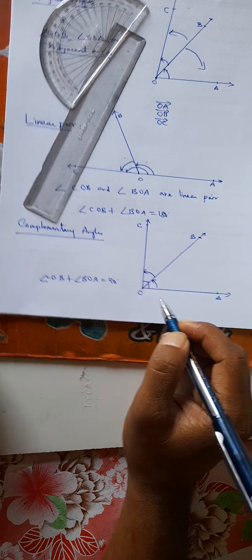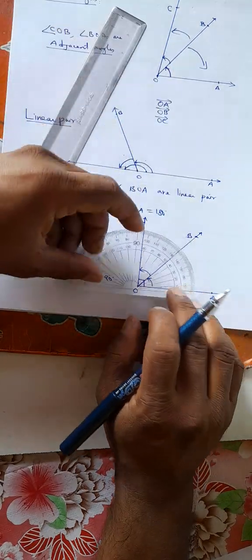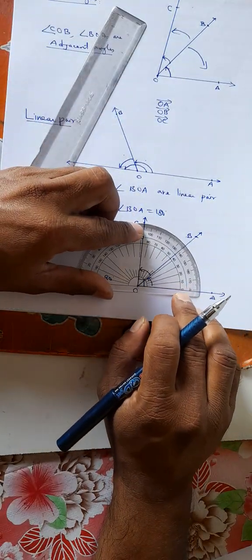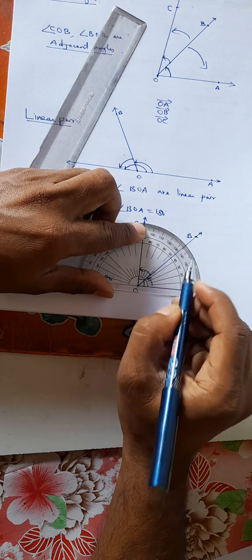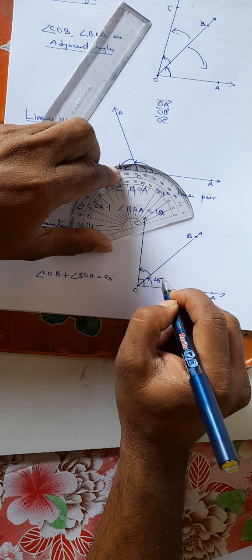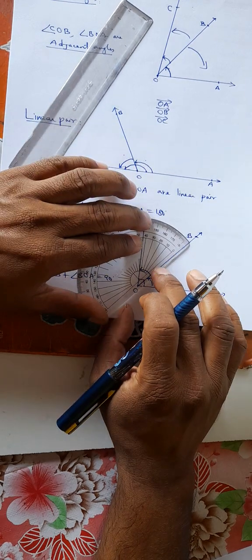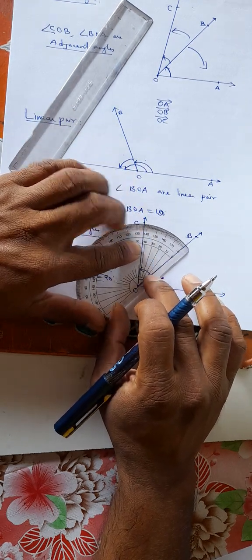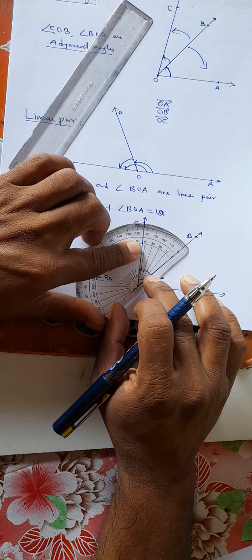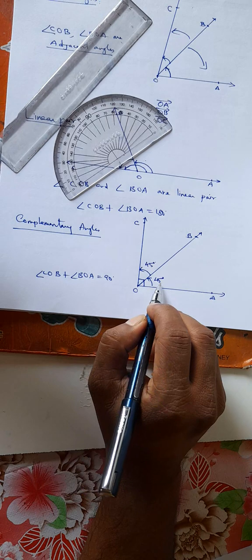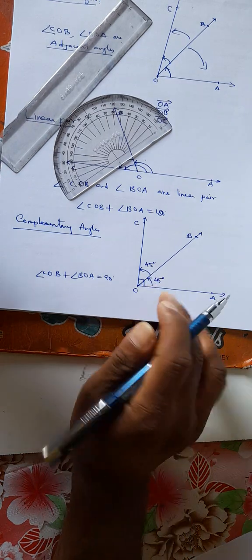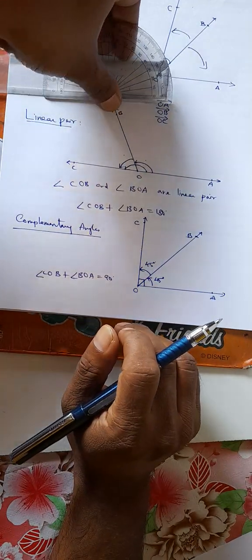Now we individually find the measurement. This angle is 45-degree, and this second angle, we measure this. This is also 45-degree. That means 45 plus 45, 90-degree. They are complementary angles.